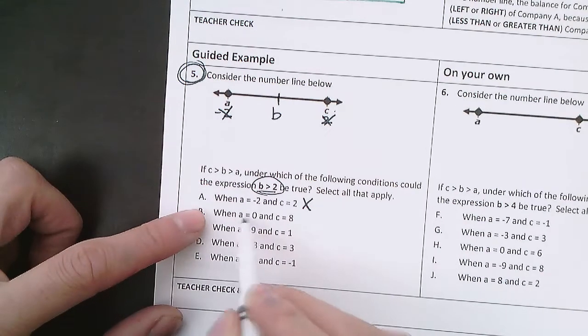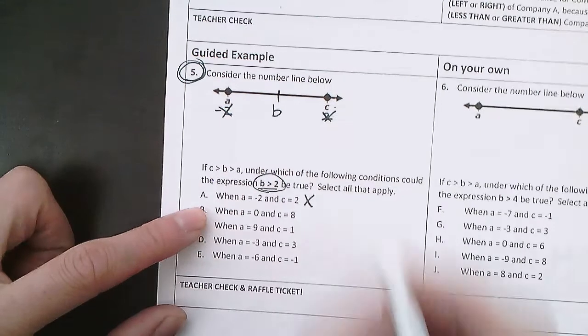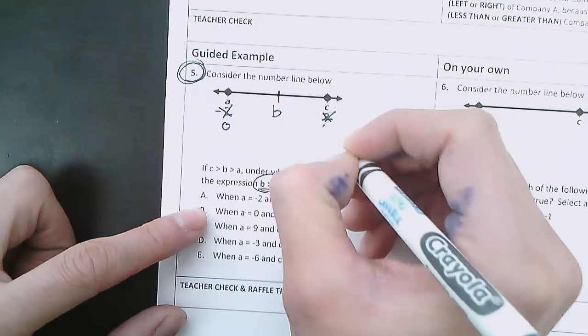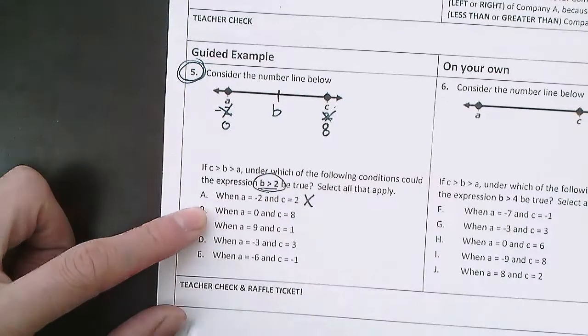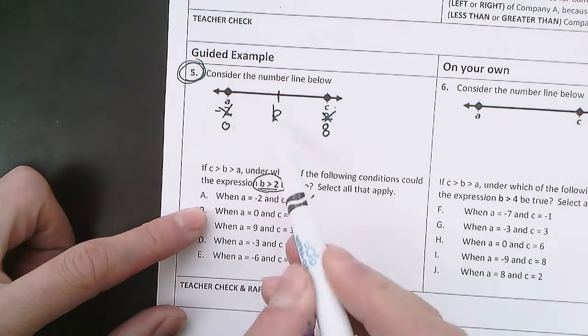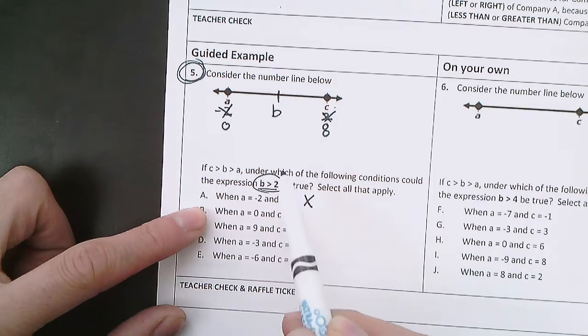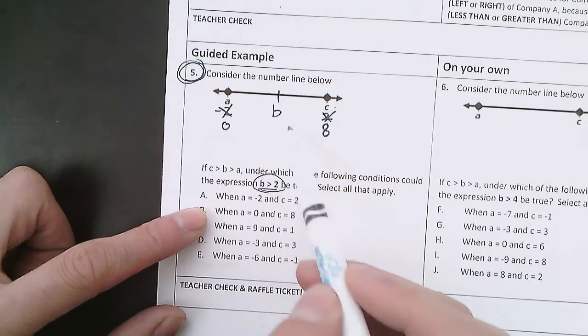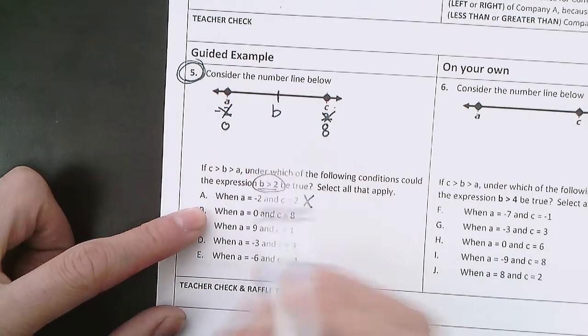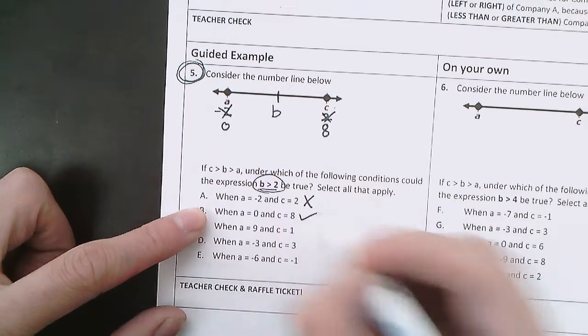When A equals 0 and C equals 8. Okay, so this was 0 and this was 8. Could B be in between these two numbers and also be bigger than 2? Yes, right? Because B could be 3, 4, 5, 6, or 7, and it would work. So this works.